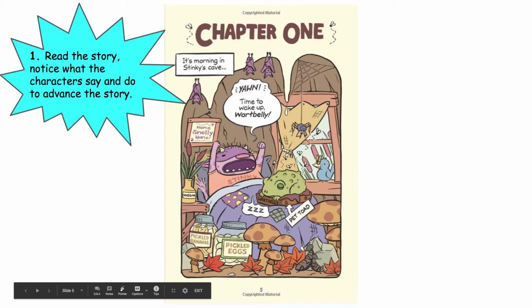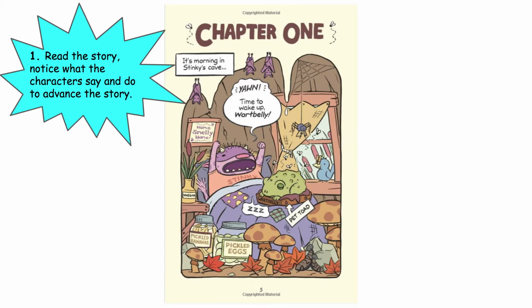And here's the pet toad, it says. All right, with this first page of chapter 1, we read the story, and we need to notice what the characters say and do to advance the story. It says time to wake up, Ward Belly. So I'm pretty sure, based on the fact that Stinky looks like he's waking up and he's telling the toad to wake up, that it's probably morning, right? And the caption here says it's morning in Stinky's cave. So all of those things help advance the story.